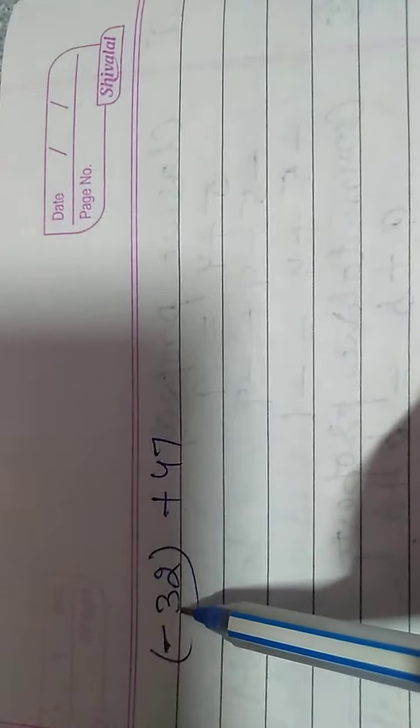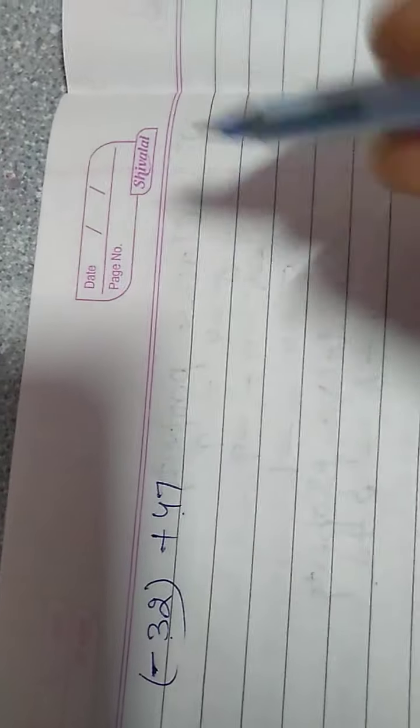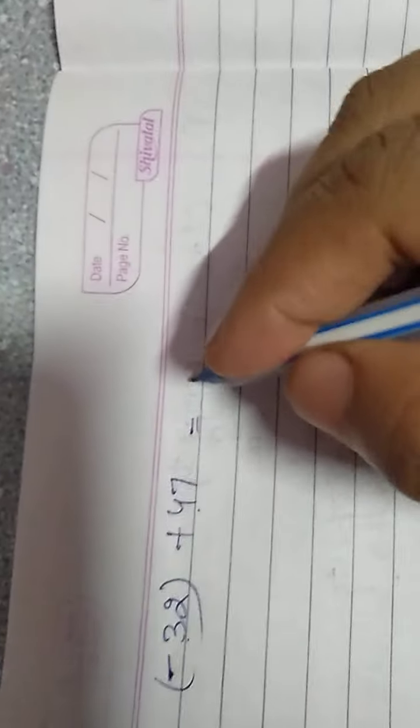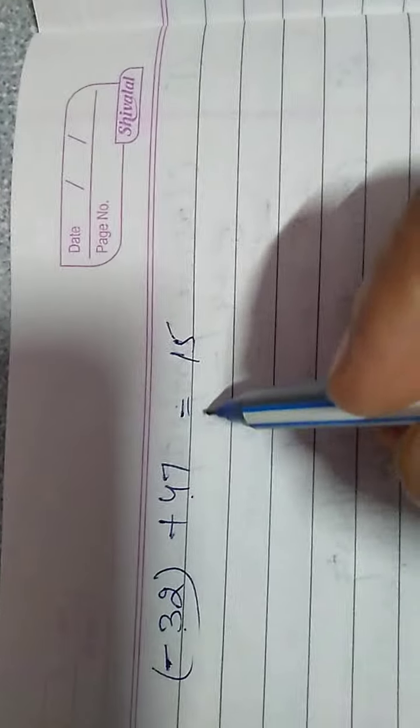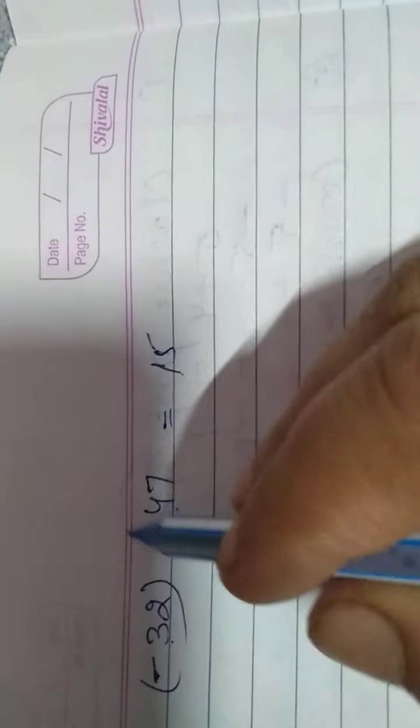Now here are some examples. If we are adding -32 and 47, one negative and one positive integer, we have to do the subtraction. We will subtract 32 from 47. Their difference is 15, and for the sign of 15, we will see the sign of the greater integer. It is plus, which we don't write. Okay, so the answer will be 15 here.